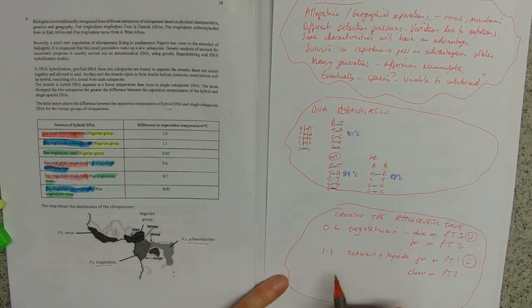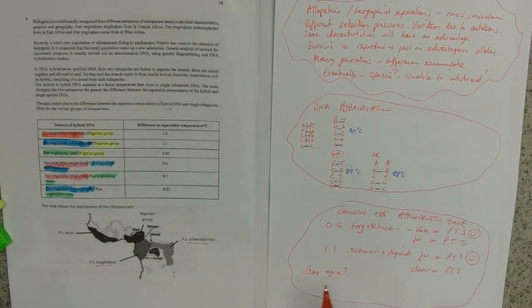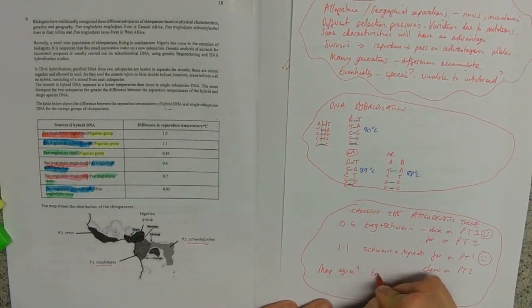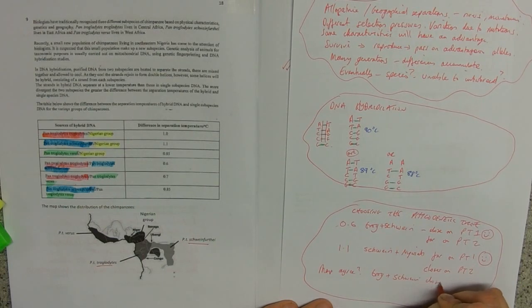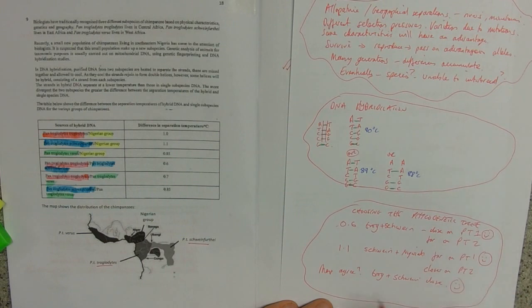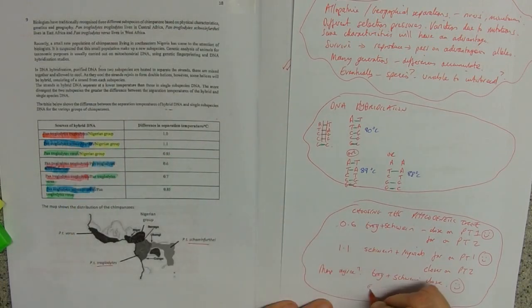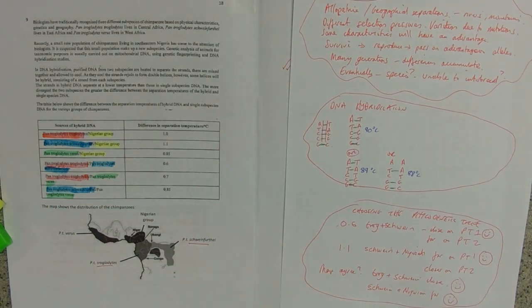And then on the map, does the map agree? Yes, it does. So the map has got Trog and Schwein close, which is what we want, and it's got, for example, our farthest away one, 1.1, Schwein and Nigerian far apart on the map, which is agreeing with us as well.